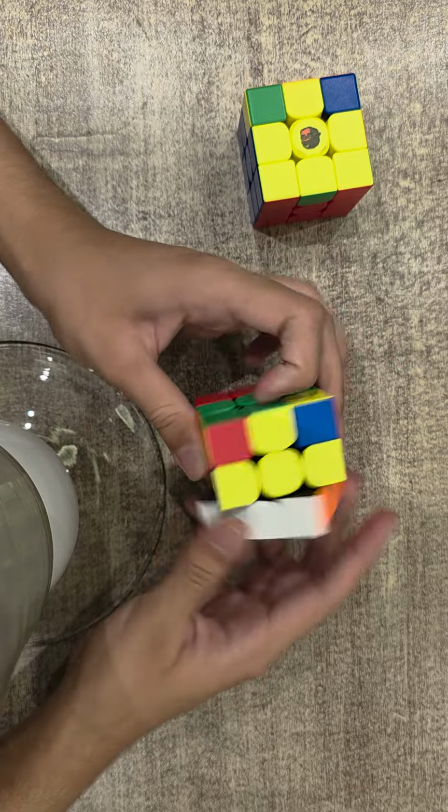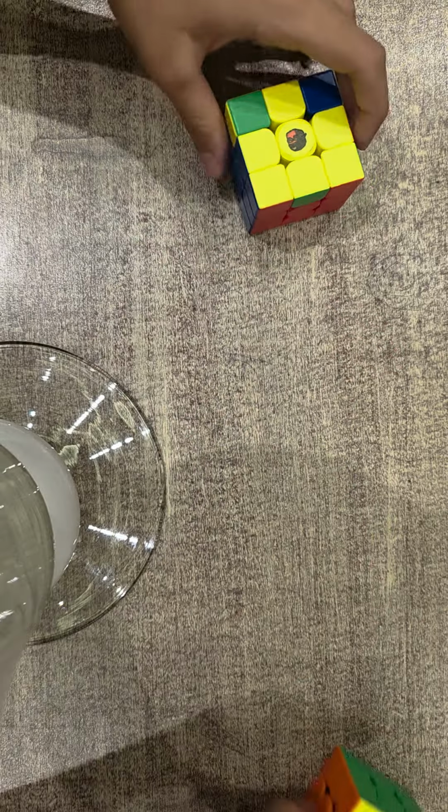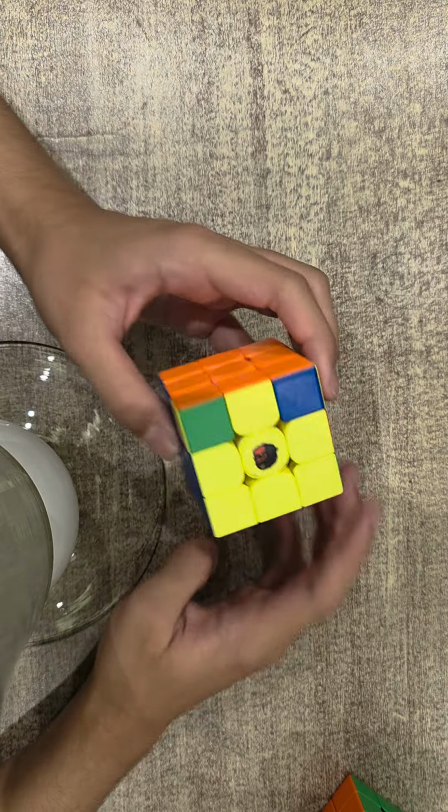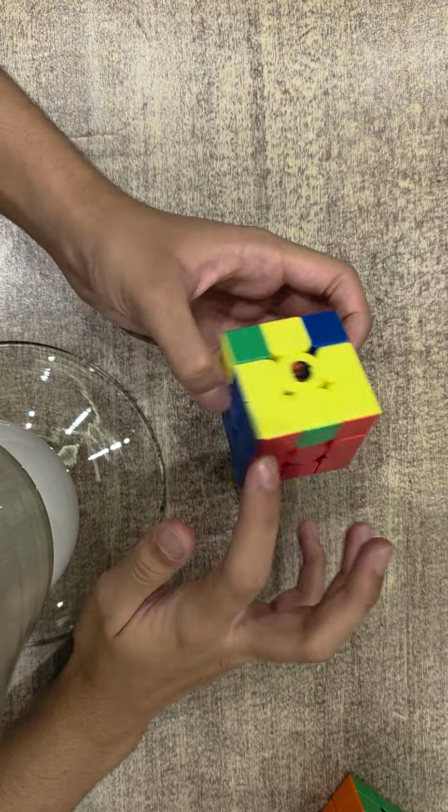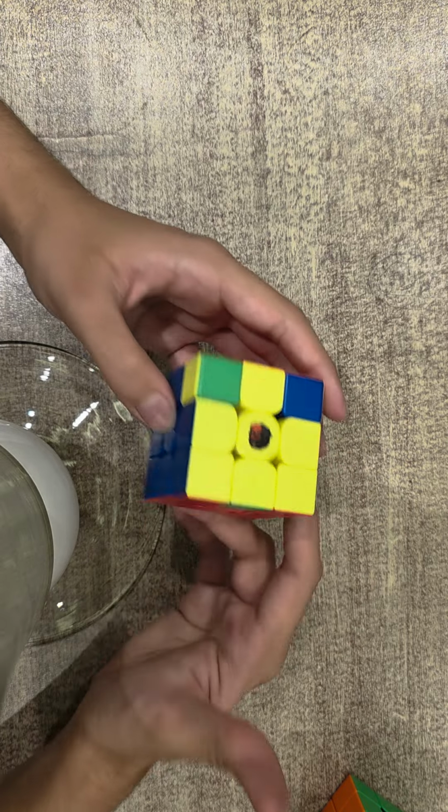If you already know case 3, then excellent. You're gonna hold it from this angle for case 4, big bar, small block, these two are swapping in the back, and it goes like this.